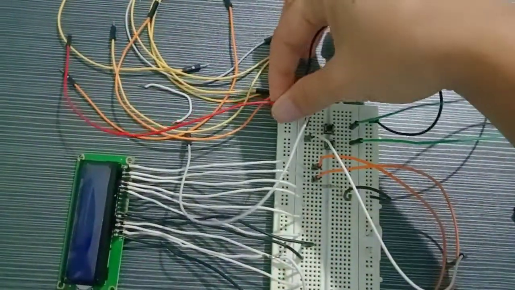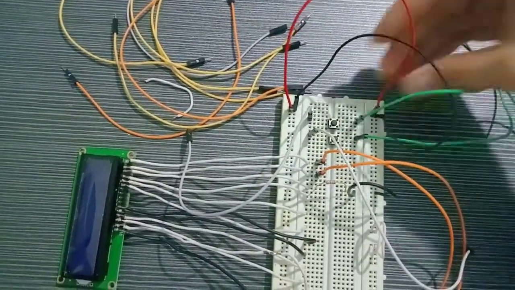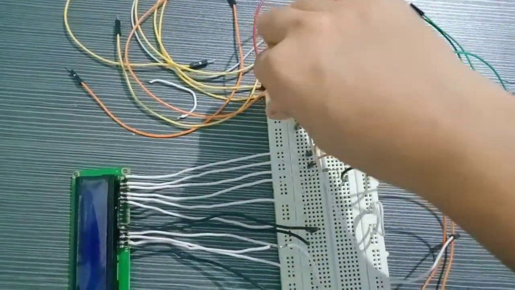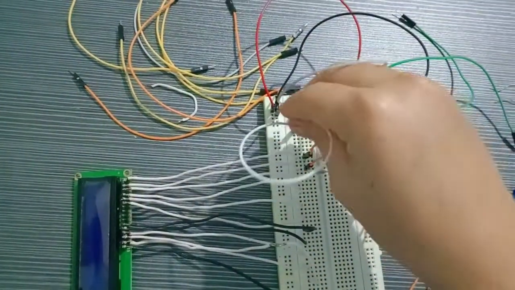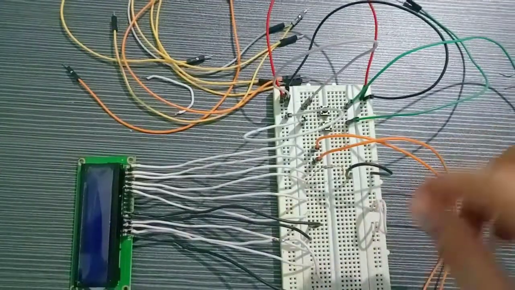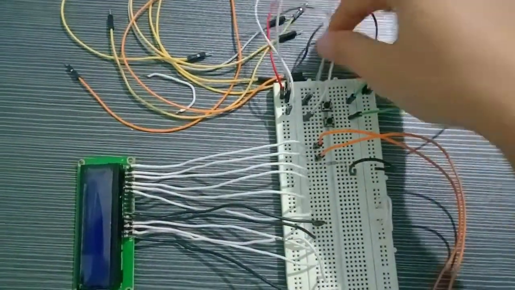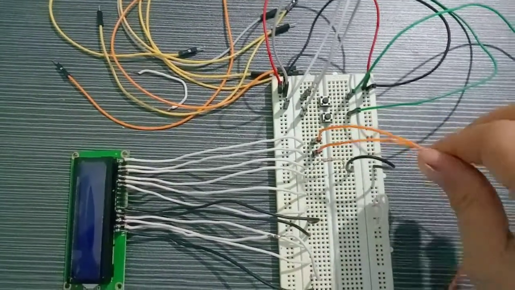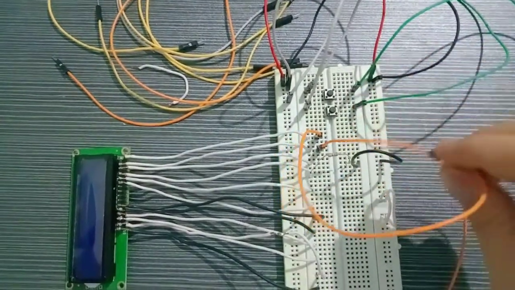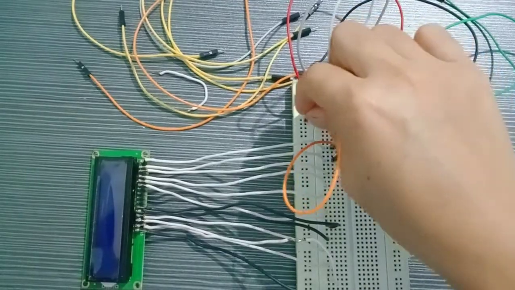for our positive or for the input. So let's put our negative switch here. So our VSS is connected to the ground, so we're gonna connect it here.